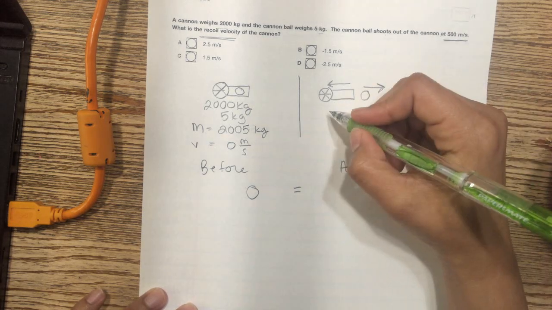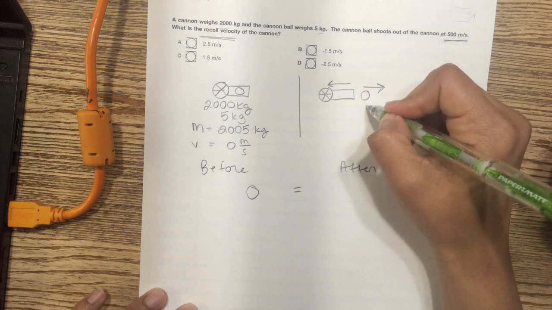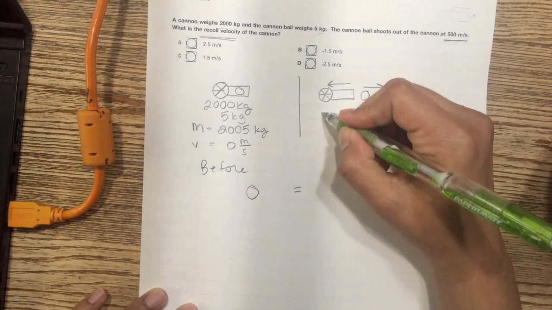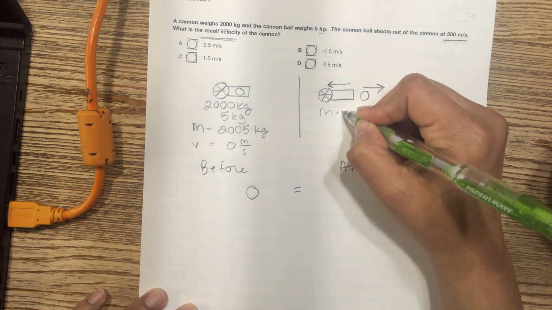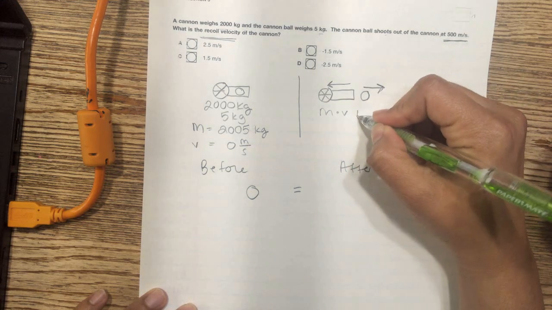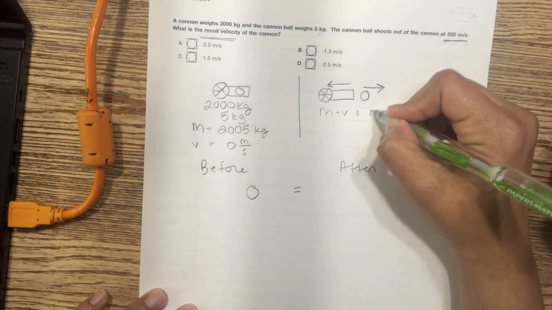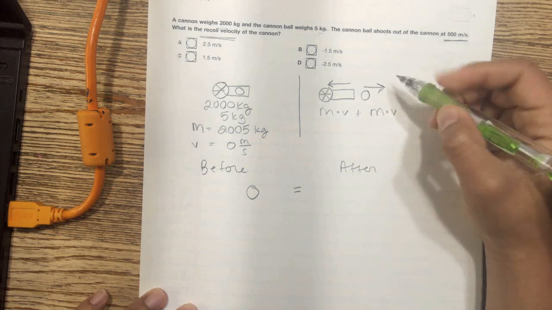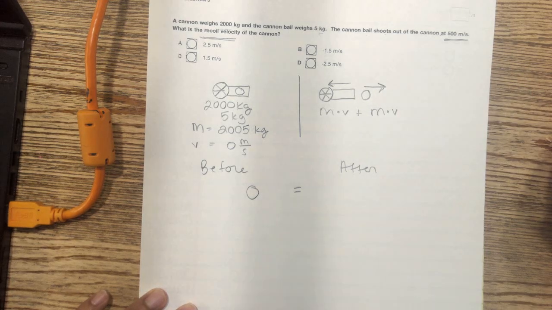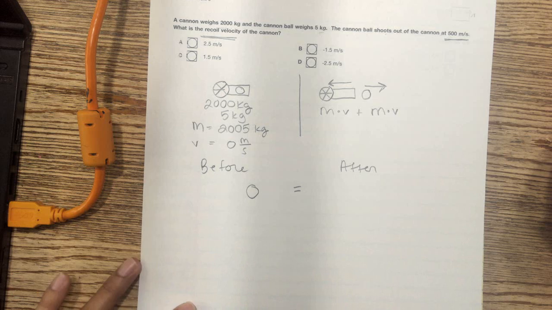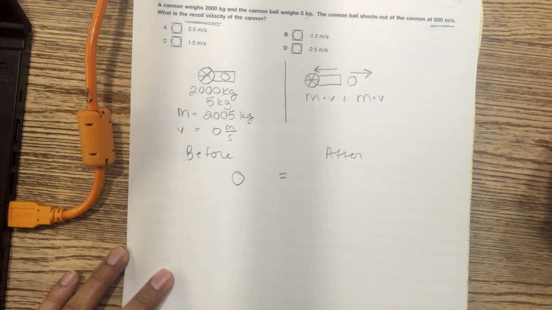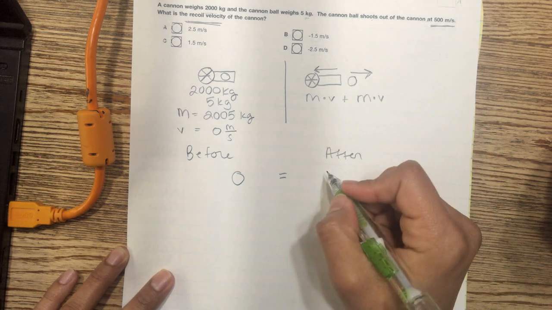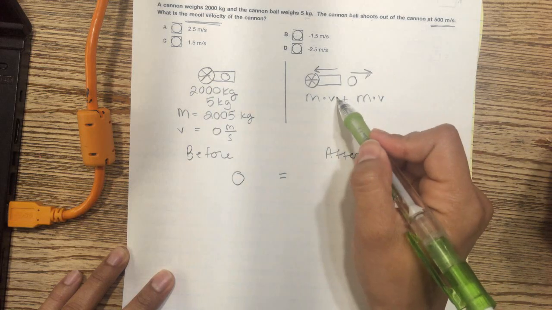So they separate. The momentum of the cannon is going to be mass times velocity, plus the momentum of the cannonball, mass times velocity. Whatever it is, it has to equal out to 0, because that's the total momentum before the explosion occurs. So what are we looking for? The recoil velocity.